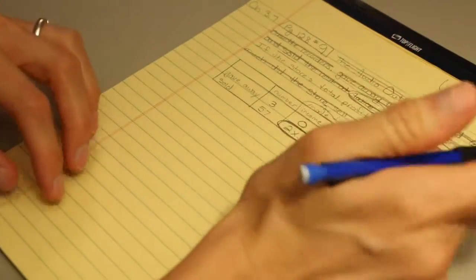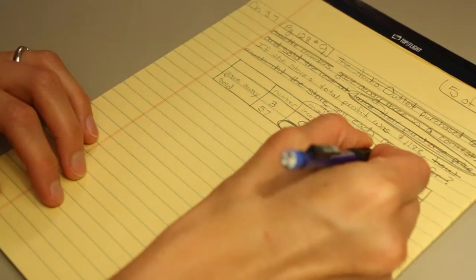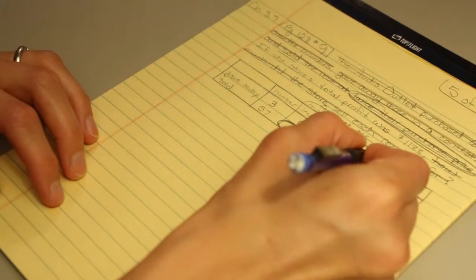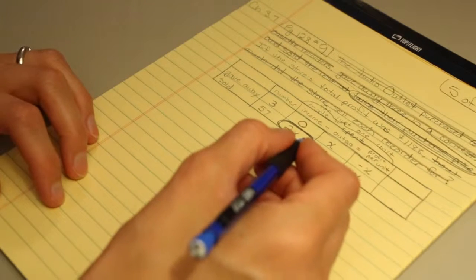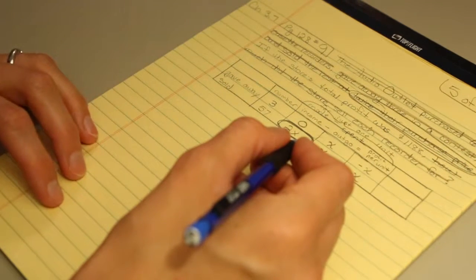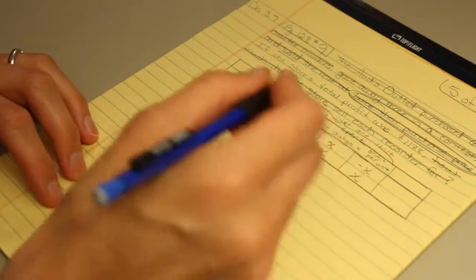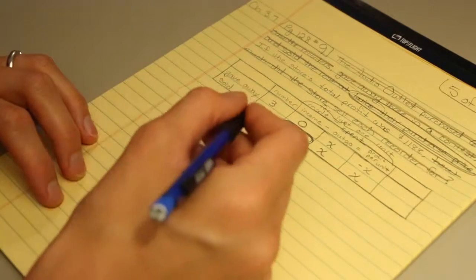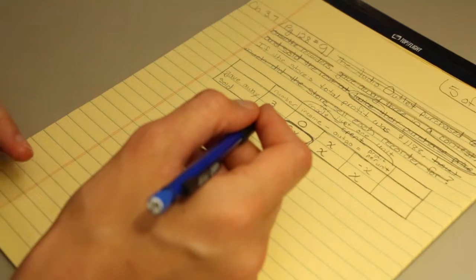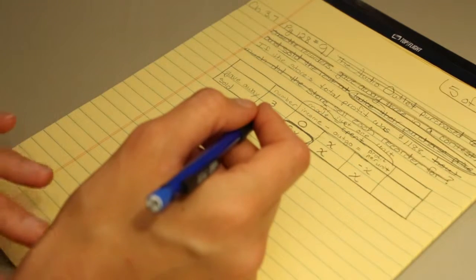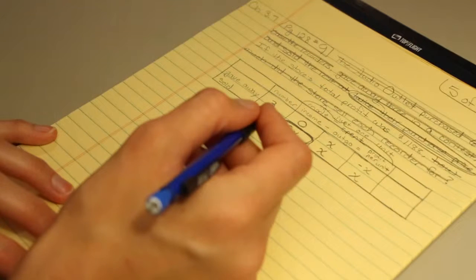I should probably put that right here at the top. Profit per unit. And if setting up this chart gave you a little trouble, don't worry about it. It took me a second, more than a second. It took me a couple seconds to figure out, wait a minute, because this is a more involved problem. Okay? Give yourself a little leeway.